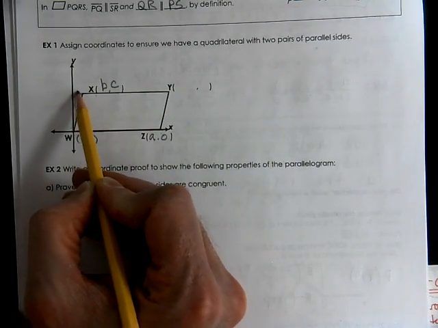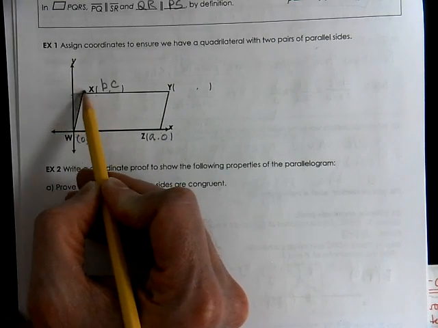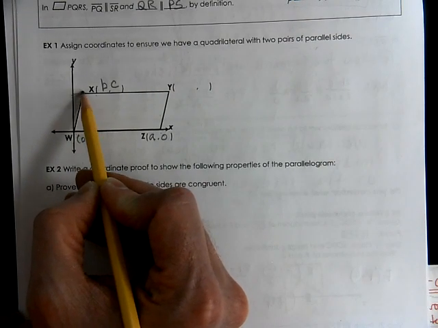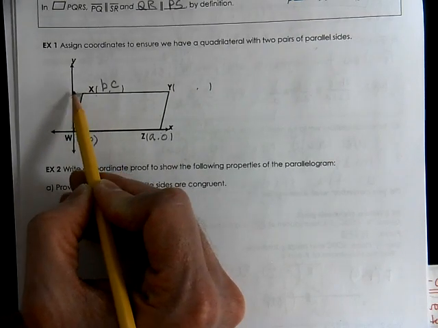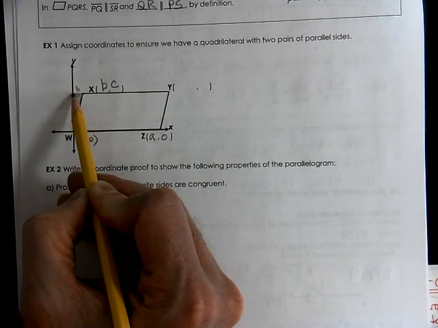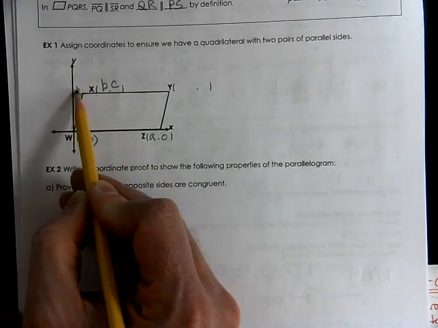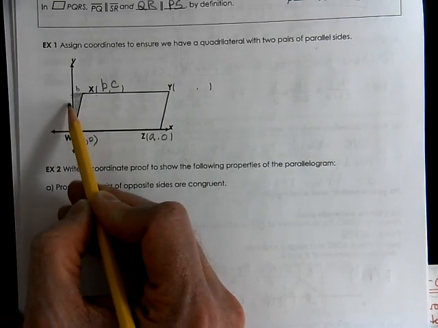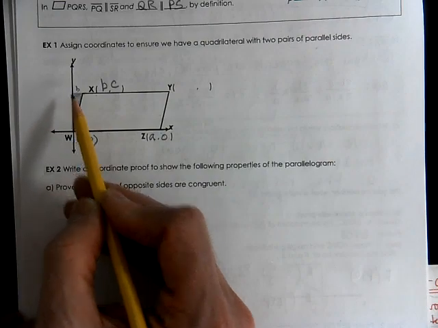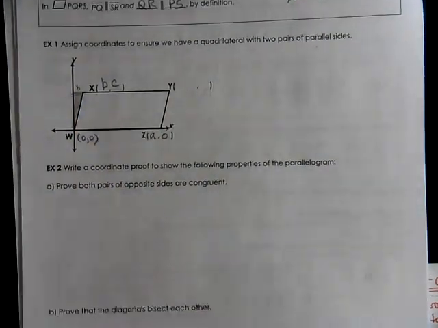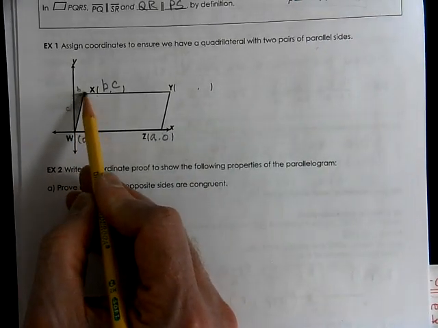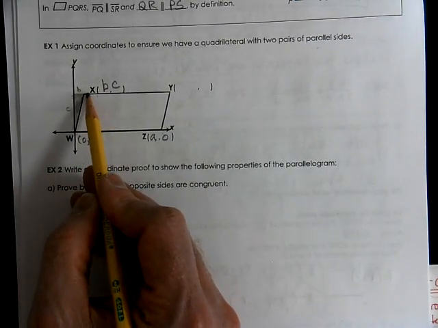How long is this side of the triangle? How far over is the X point? B. That's the length of B over. How high is that X point? So that is C. We're up C, we're over B to get to this location.